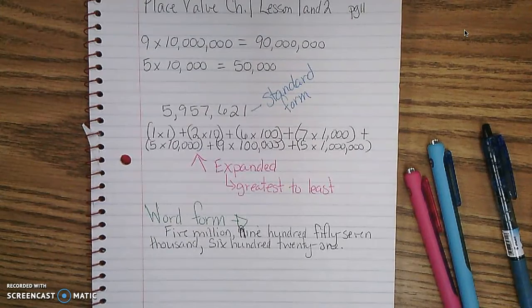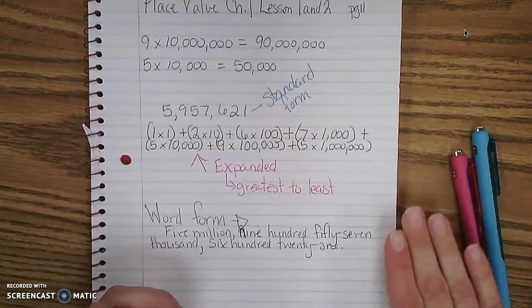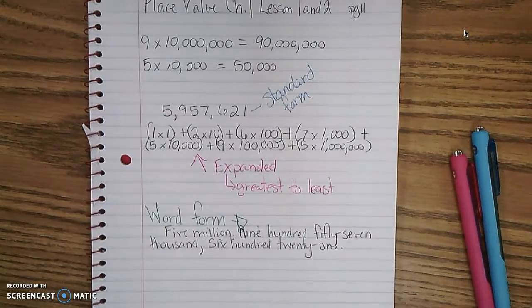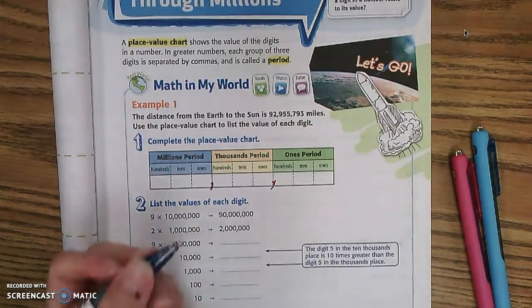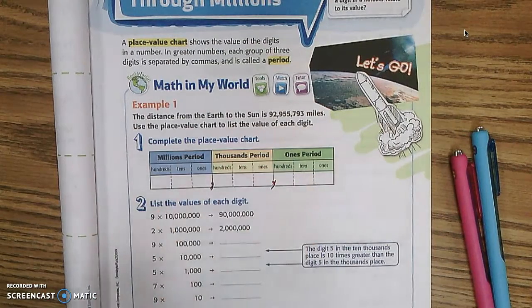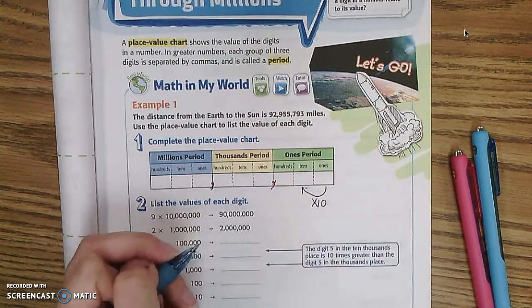The other thing we want to look at in place value for this lesson is that every place represents 10 times as much as the place to its right and 1/10 the place to its left. So if I have the place value chart here from the book, every time I move to the left, I'm doing times 10.